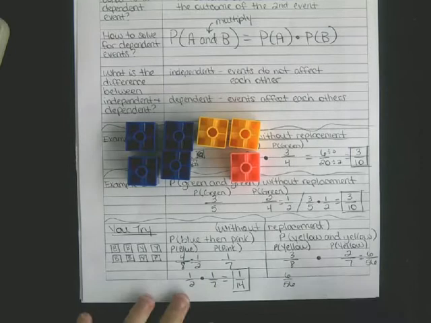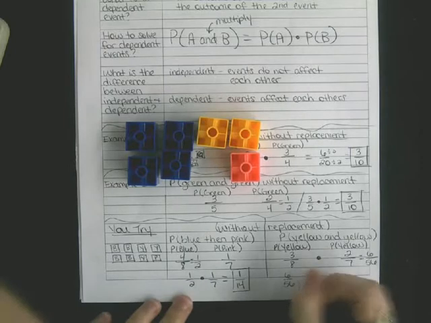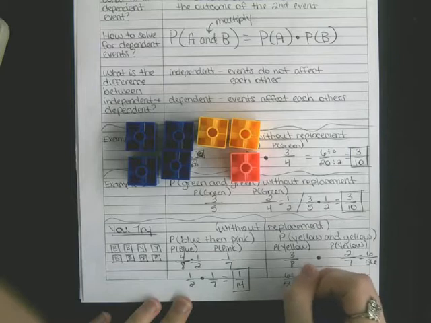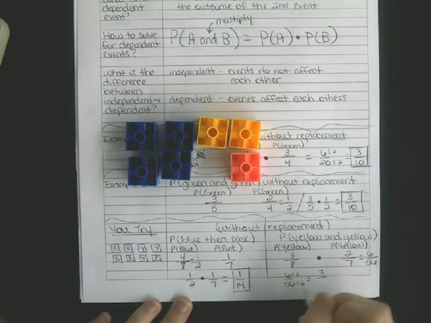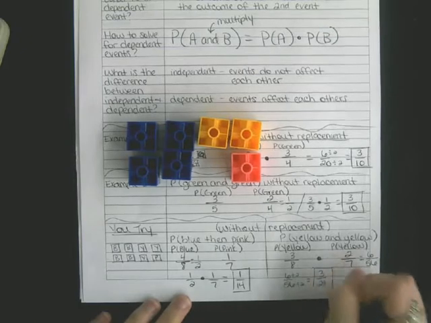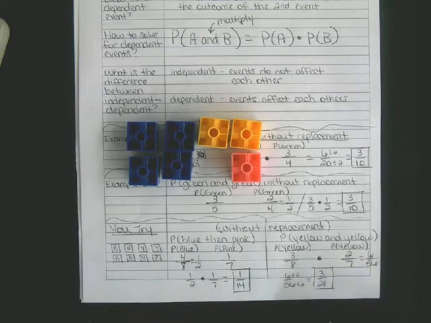So I'm going to go ahead and reduce that. And we can divide both of these by 2. 6 divided by 2 is 3. And 56 divided by 2 is 28. That cannot be further reduced. So the probability of selecting a yellow and another yellow without replacement would be 3 over 28.